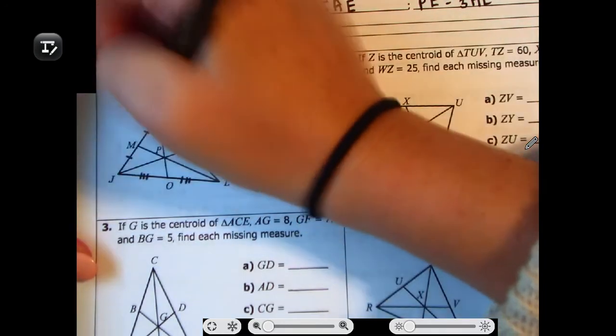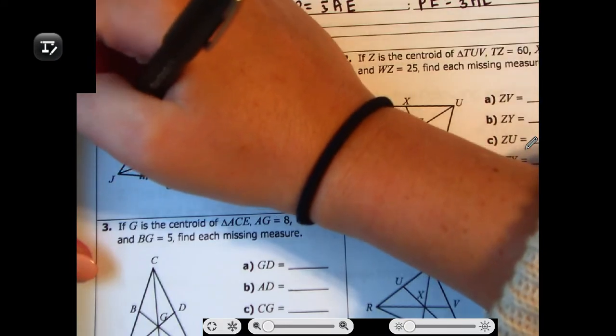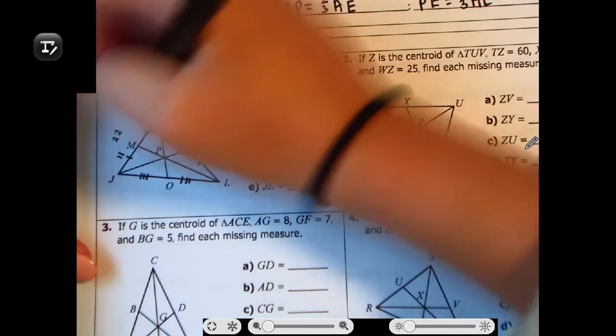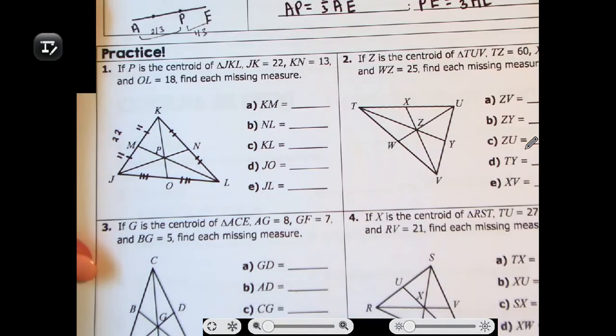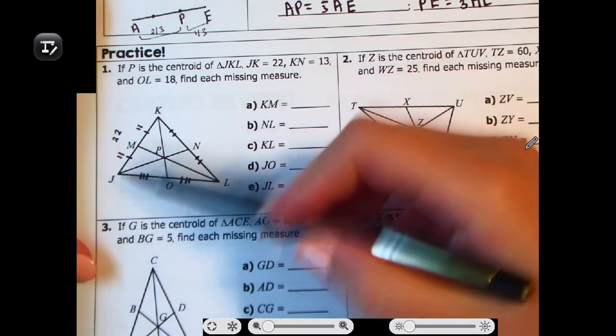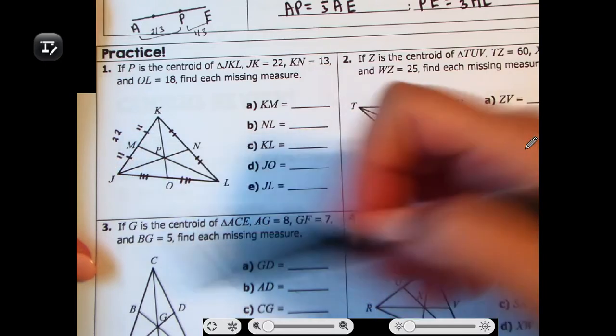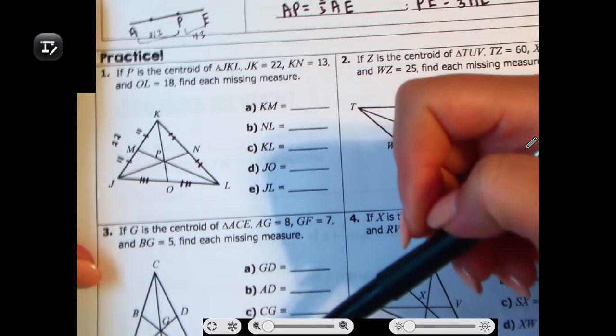So JK is 22. So the whole thing is 22. All right. So right away, we know that each half is 11 because that's what they're going to ask us. So if this whole thing is 22 and these sides are equal, cut it in half, so 11 and 11. All right, so let's look at the next one.